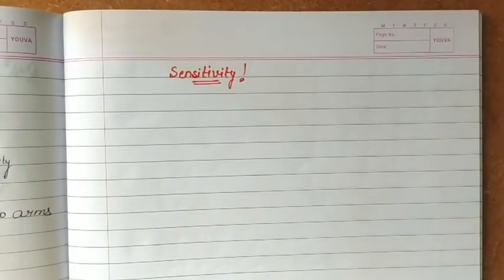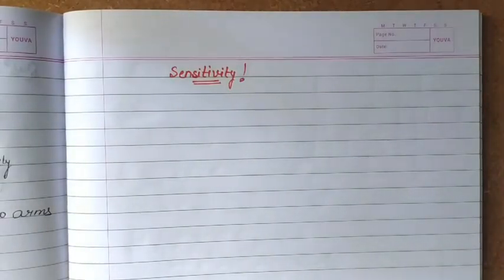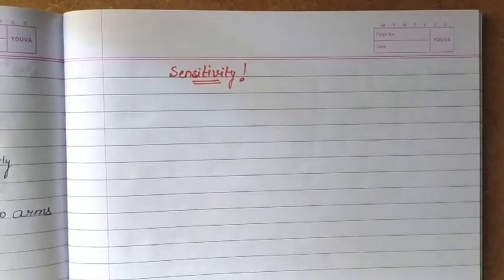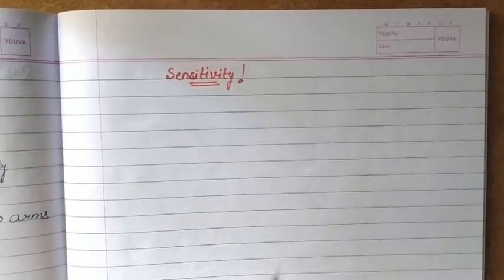So to have a sensitive Wheatstone bridge, we have to remember certain conditions, like how we get a sensitive Wheatstone bridge. There are two factors on which this sensitivity depends.